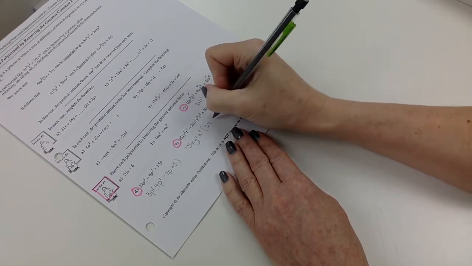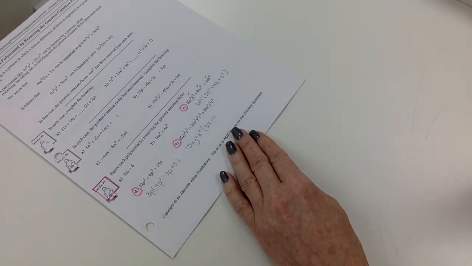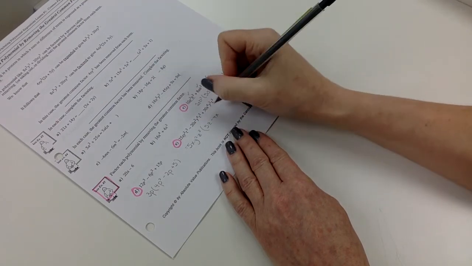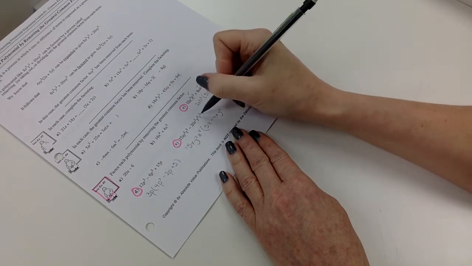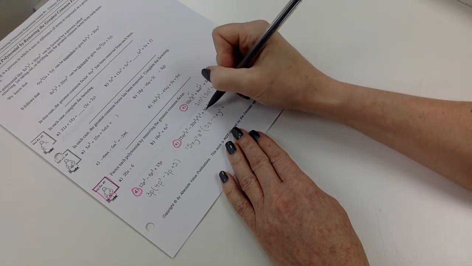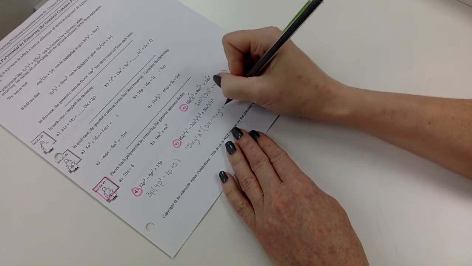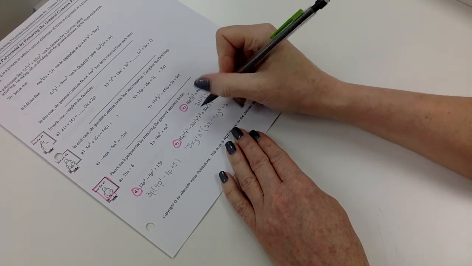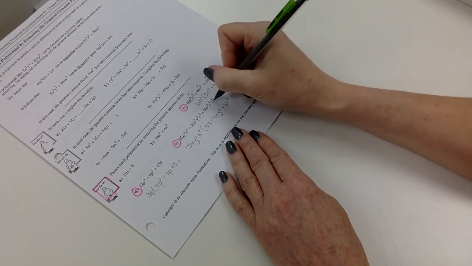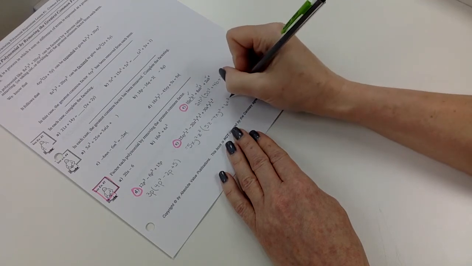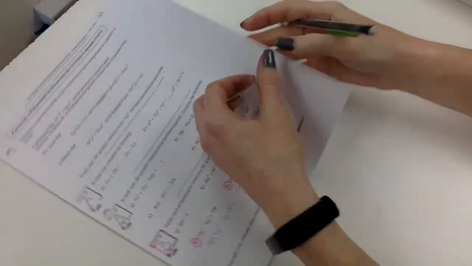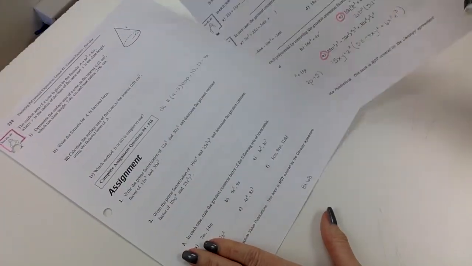Negative 20 divided by 5 is negative 4. x squared divided by x is x. y to the 4 divided by y squared is y squared. z squared divided by z squared is 1. Plus 30 divided by 5 is 6. x to the 4 divided by x is x cubed. y squared divided by y squared is 1. z to the 5 divided by z squared is z cubed. Hooray! And it looks bad, but it isn't. Over the page.